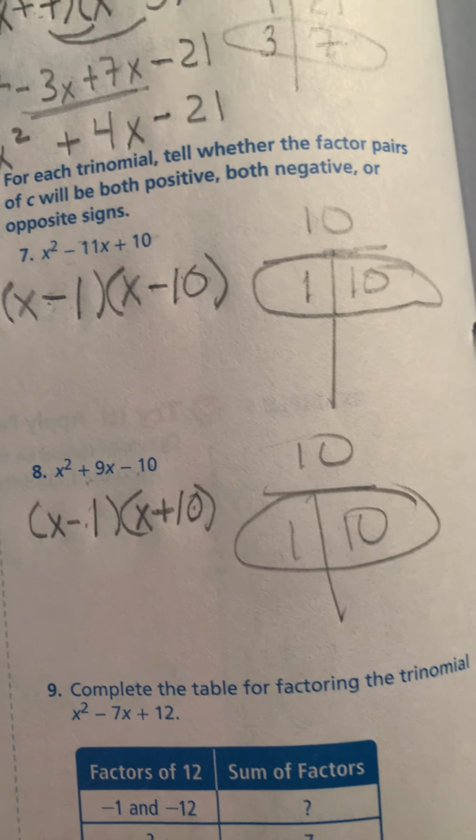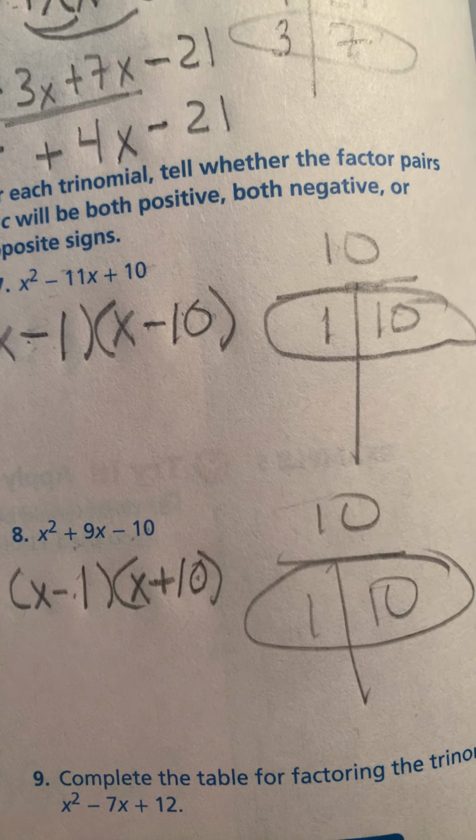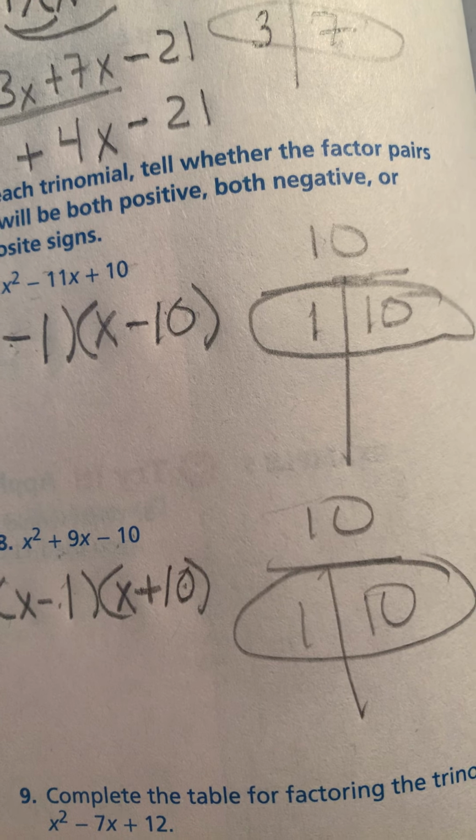Let's see, I think I did one of each. So that should cover everything.